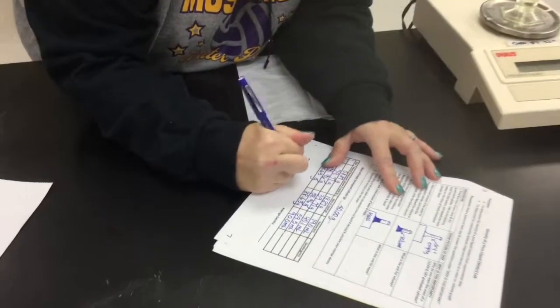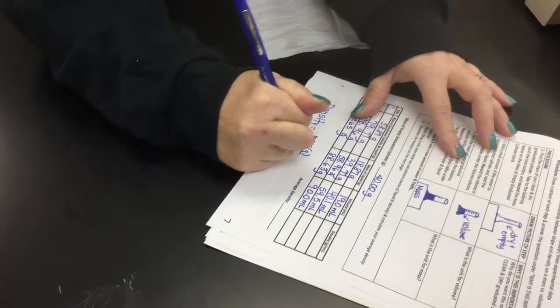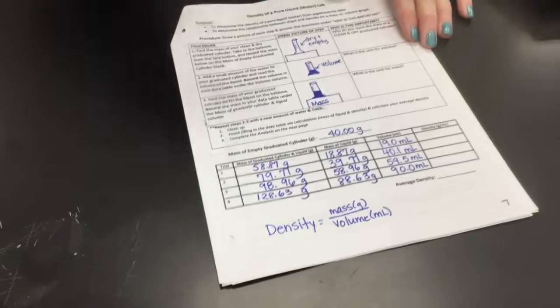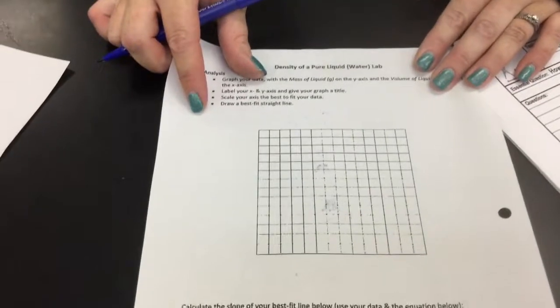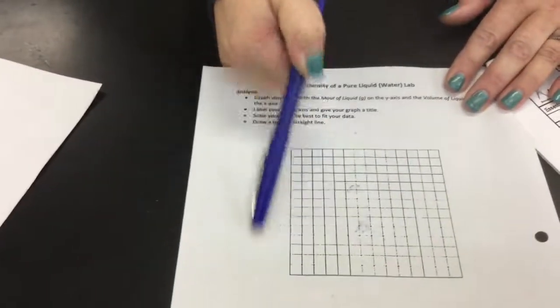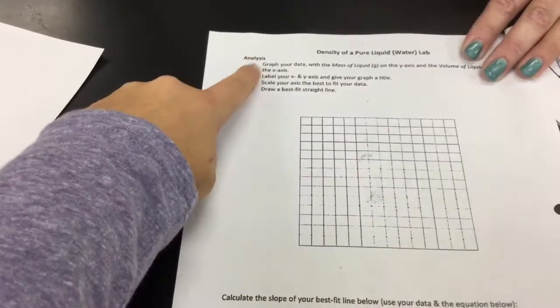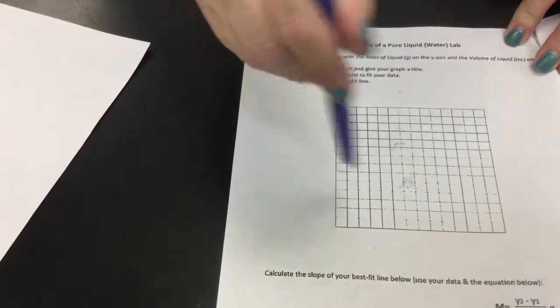So the formula for density, I'm just going to write it right here. Density equals mass divided by volume. And when we analyze this data, we're going to actually graph it. You will graph it on page 8. When we analyze it, we're going to see why that is the density equation. You're going to put the mass on the y-axis and the volume on the x-axis. So you're calculating mass divided by volume.